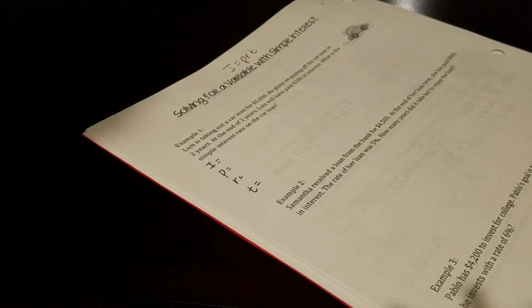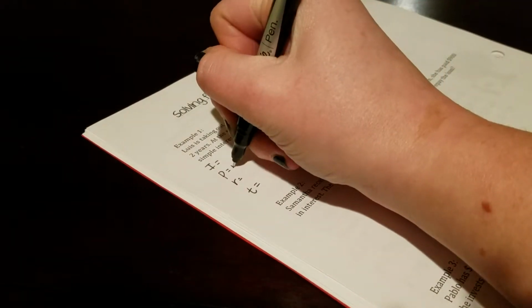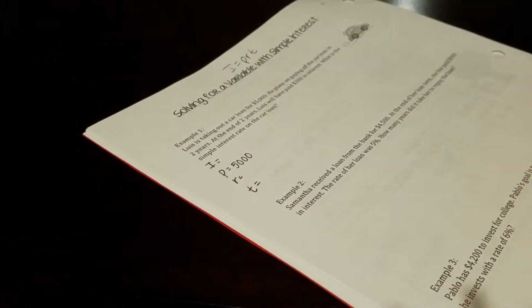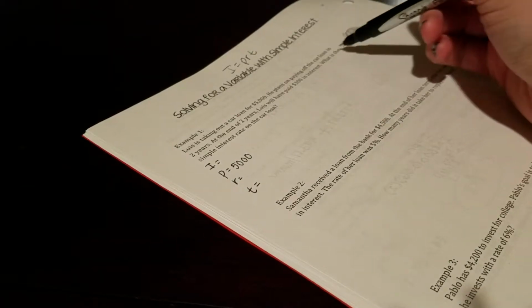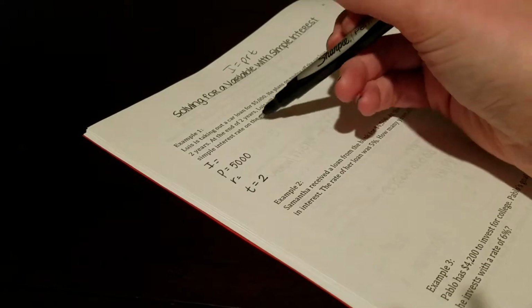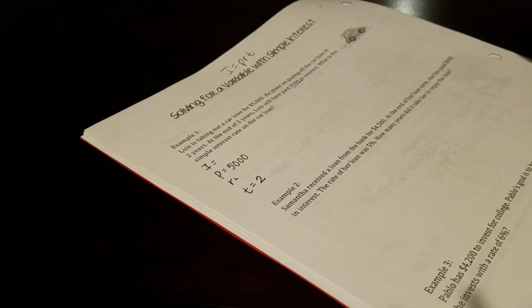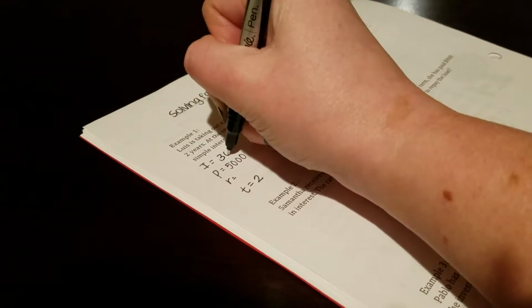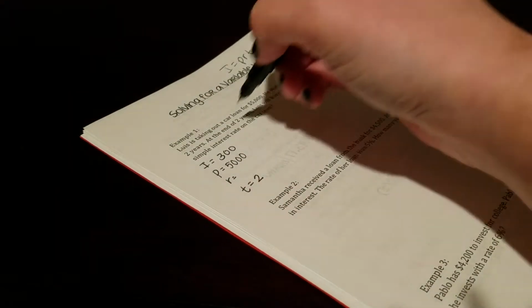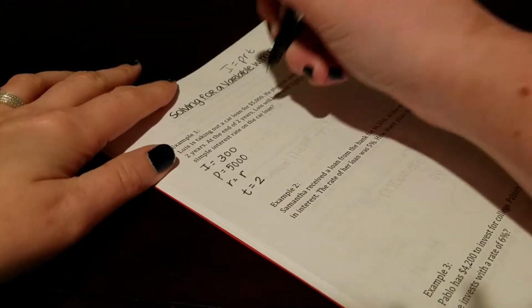So it says Lewis is taking out a car loan for $5,000. $5,000 is your principal because that's his amount borrowed. He plans on paying off the car loan in 2 years. Well, that's your time. At the end of 2 years, Lewis will have paid $300 in interest. So $300 is your interest amount. Just going to go right here with your I. What is the simple interest rate? So we're going to actually just be looking for R.